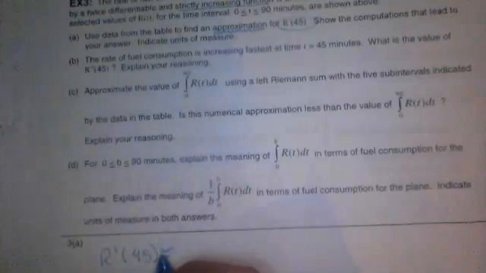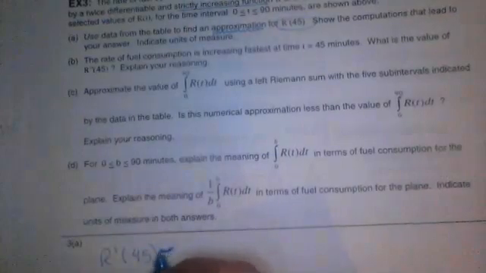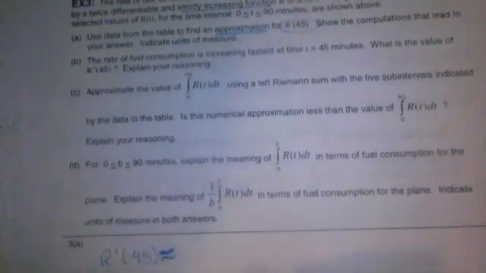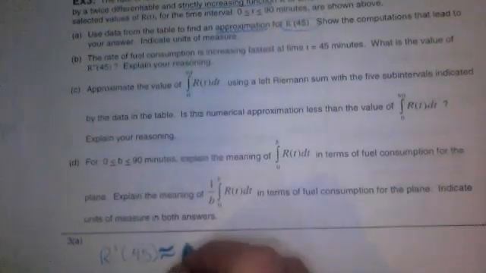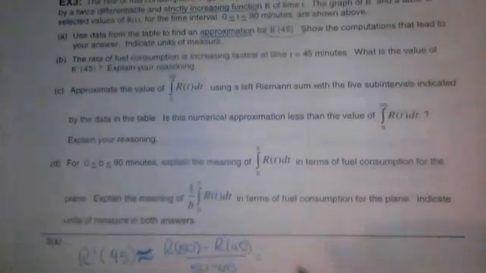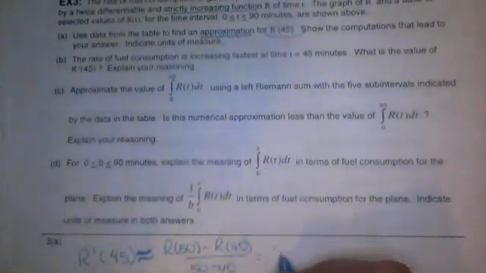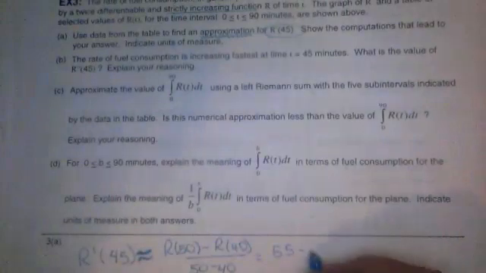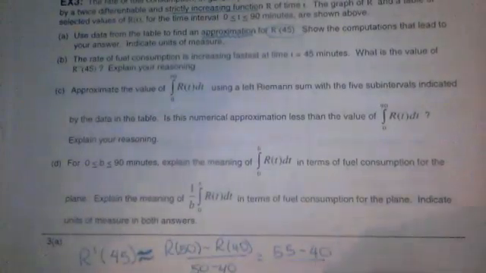I guess I should put approximate, the little wavy lines for approximation, is approximately y minus y, or R at 50 minus R at 40 over x minus x, 50 minus 40. Well, R of 50 was 55, R at 40 was 40, and then on the bottom we've got 10.